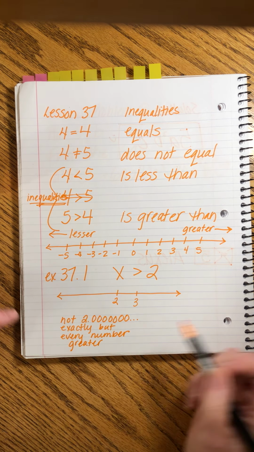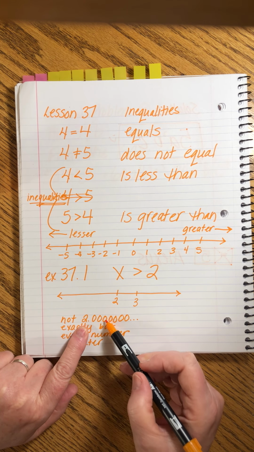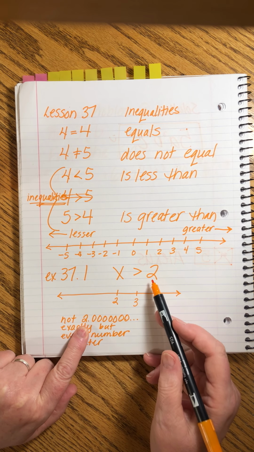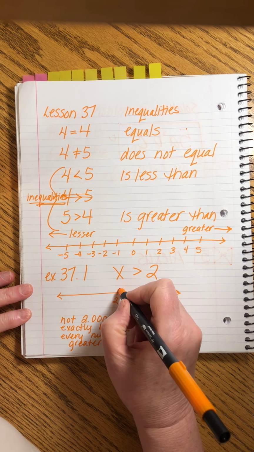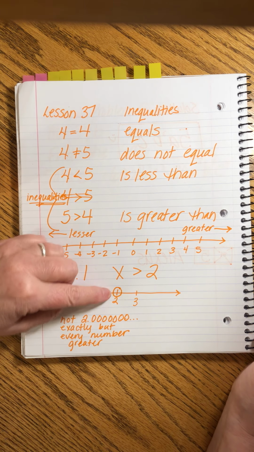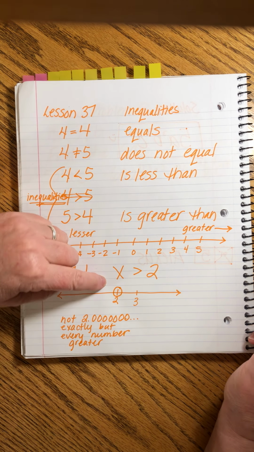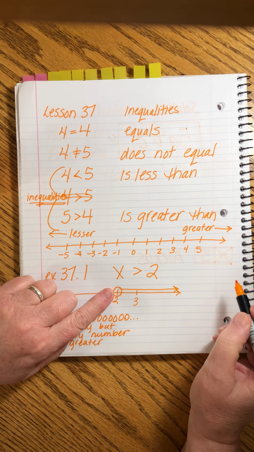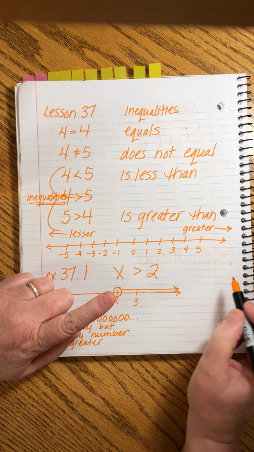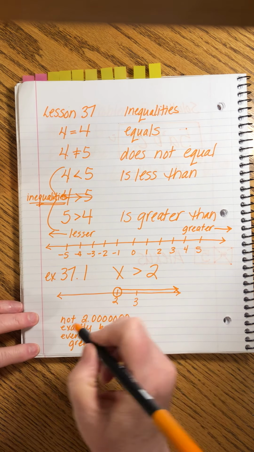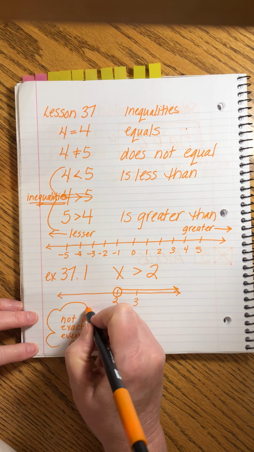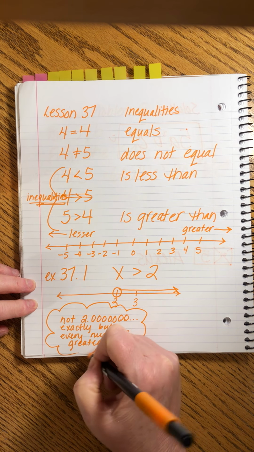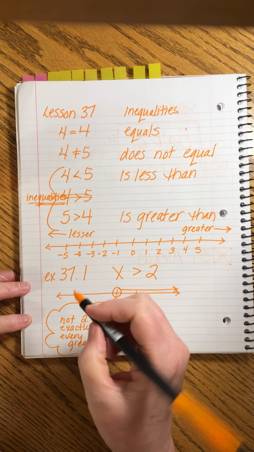So for example, we do want 2.0000001, right? We do want that because that's greater than 2. So here's the way we show that. We circle 2. That's our way of saying not exactly 2, but every number, and in this case, it's greater. So an open circle means not that number, but every number greater or lesser, depending on what that is, all right? So this is the solution to our problem.